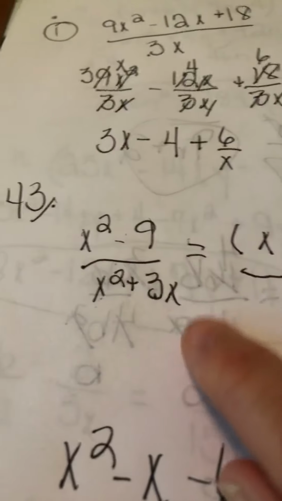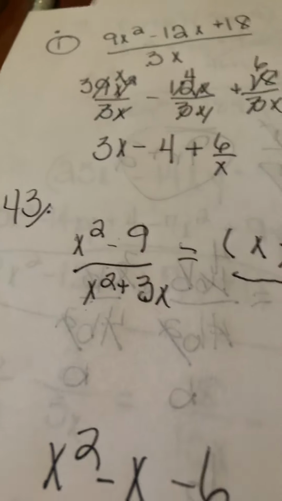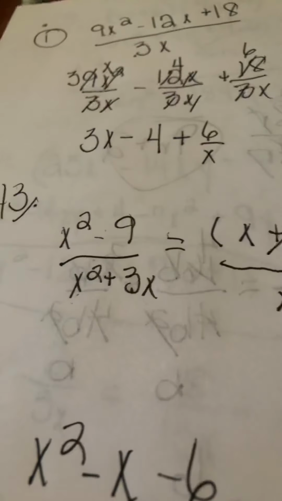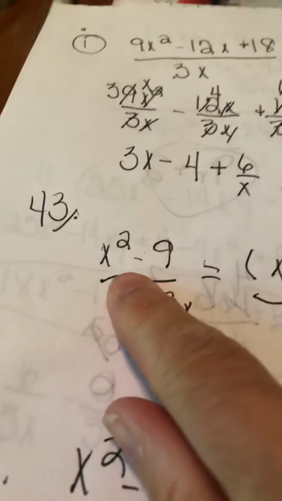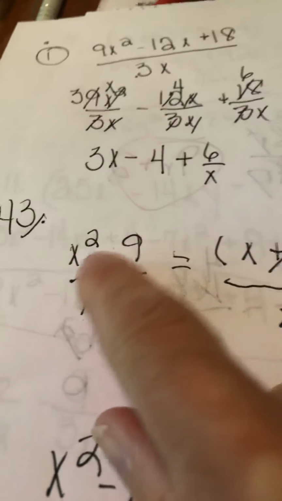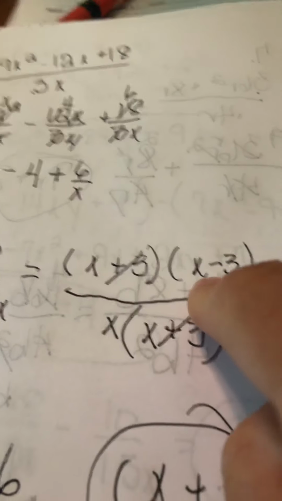Now with number 2, you actually have a polynomial on top of a polynomial. So this one's different. You can't just start canceling. You have to factor and simplify them first. So what we have with the top number is a difference of a square. If you remember, all you have to do is take your square root of your first and last term, and it's going to be a plus and minus. So here we have x plus 3 and x minus 3.